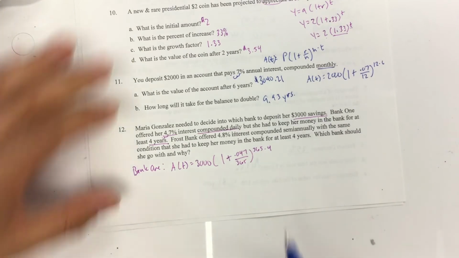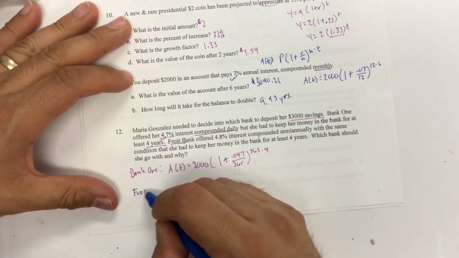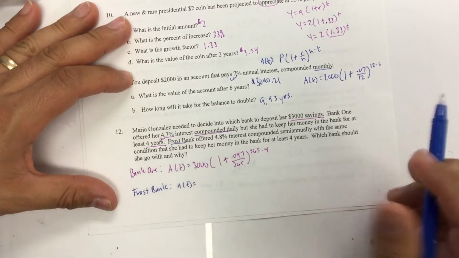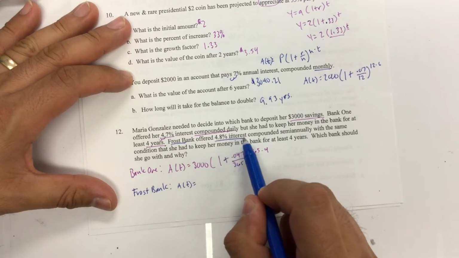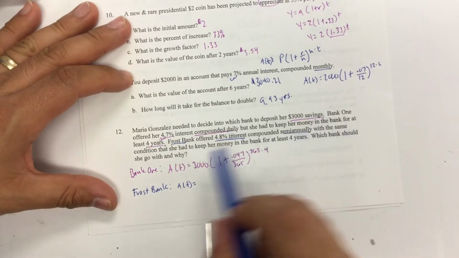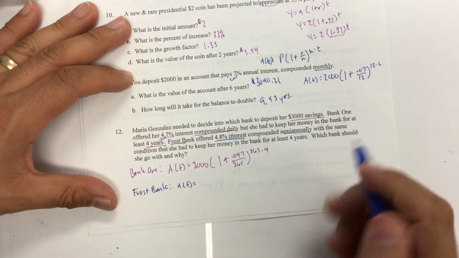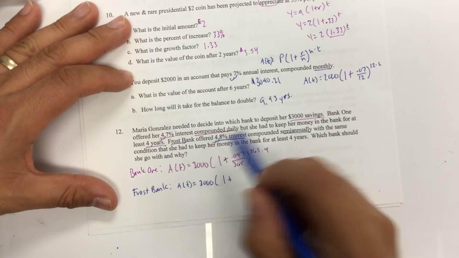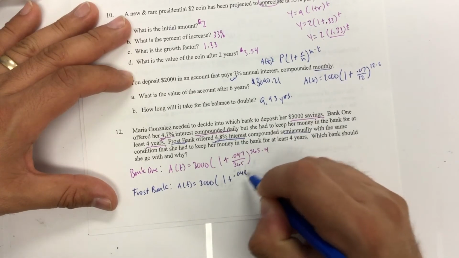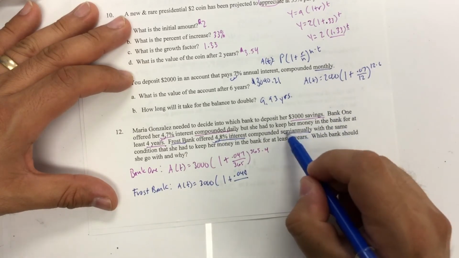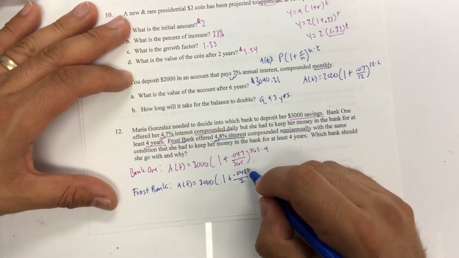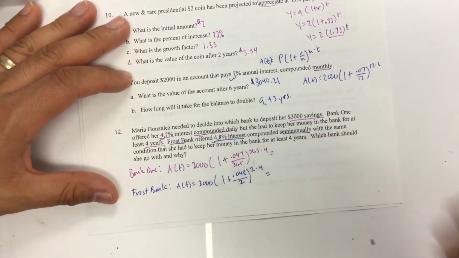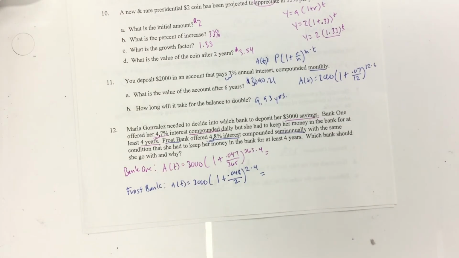All right, for the next one, we have Frost Bank. And A of T equals, so let's see, they offered 4.8% interest compounded semi-annually with the same condition that she has to keep her money in the bank for at least 4 years. So again, the initial amount is 3,000. 1 plus the rate is 4.8%, so we move it to the left, 0.048. Over this time it's semi-annually, so that's going to be 2 times a year, raised to the 2 times 4 years. Okay, so we're going to type these into Desmos and see what exactly it does give us here.